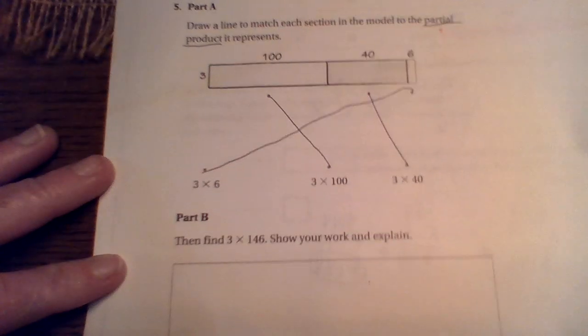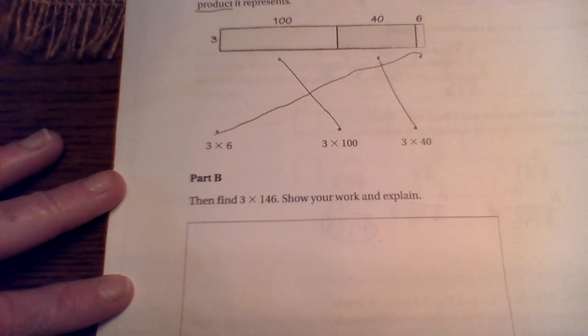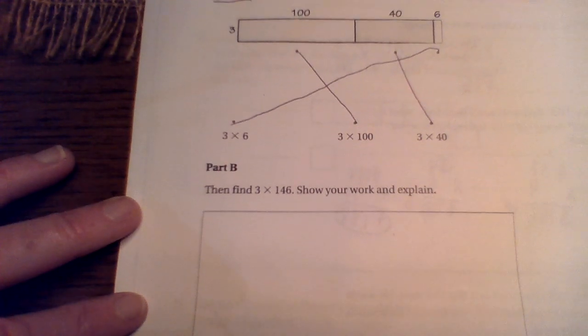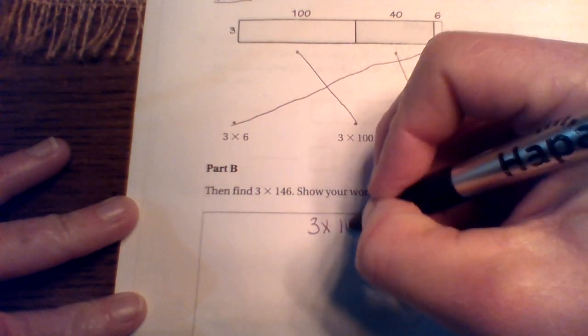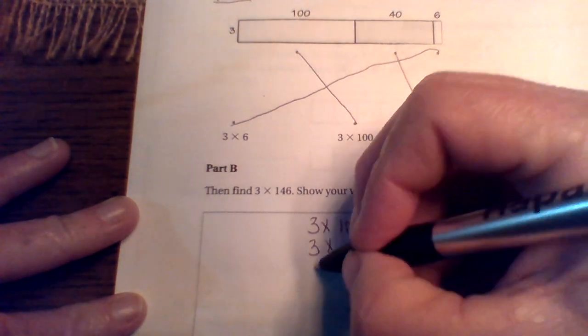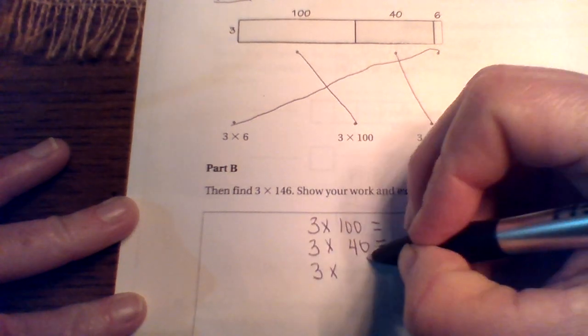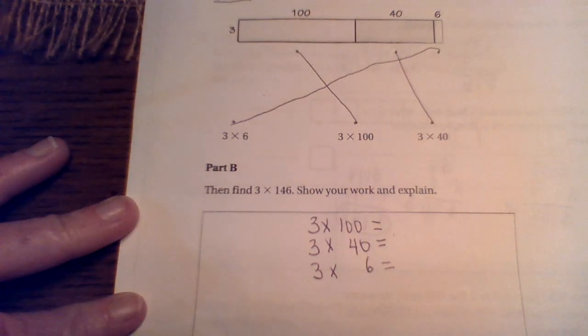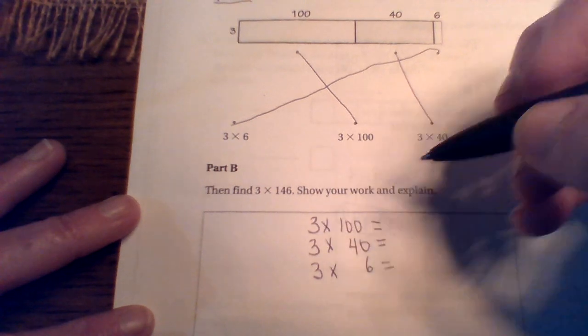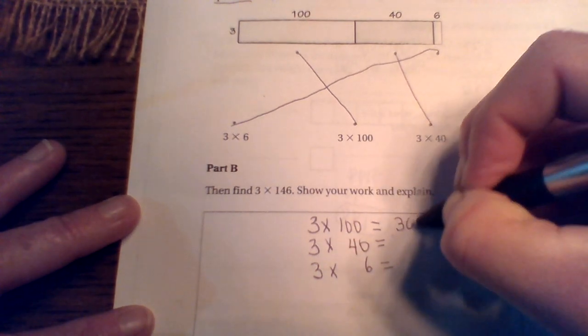And now what they want us to do on part B is to actually find the answer by breaking it down into those parts. So now remember, up here in the picture above, we broke it down into 3 times 100. We broke it down into 3 times 40. And then we broke it to 3 times 6. And now if we find all of these separate multiplications and put them back together, we should find our final answer. I know 3 times 100 is 300.